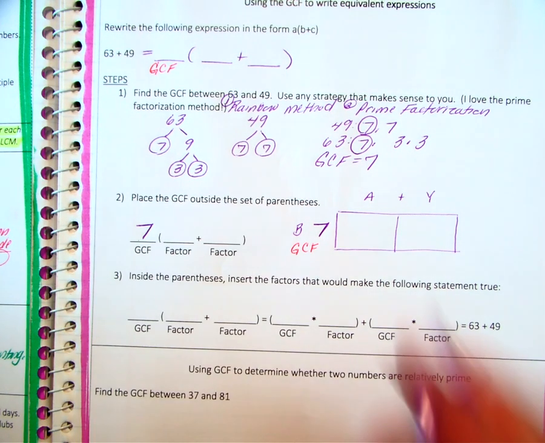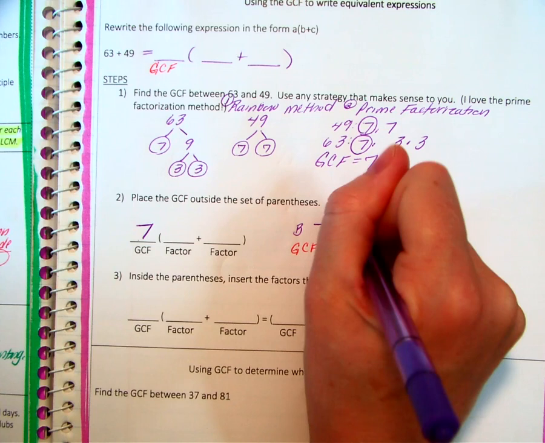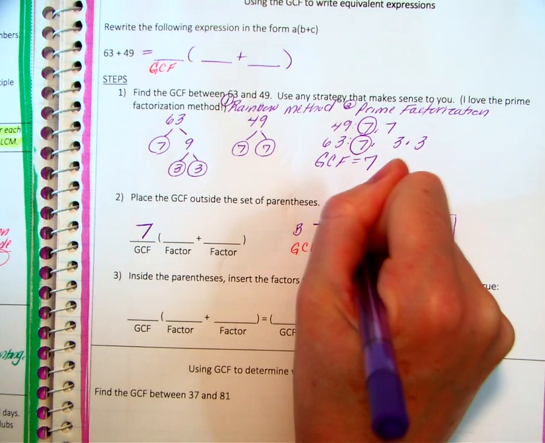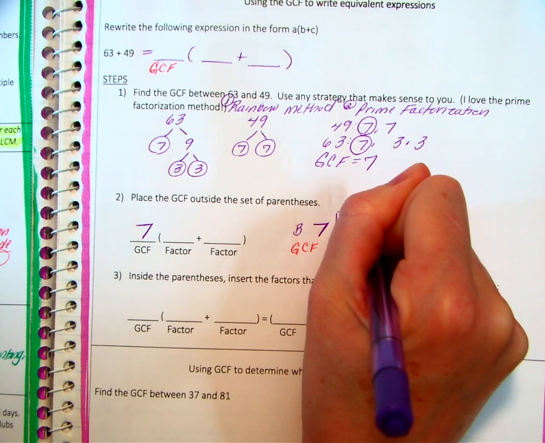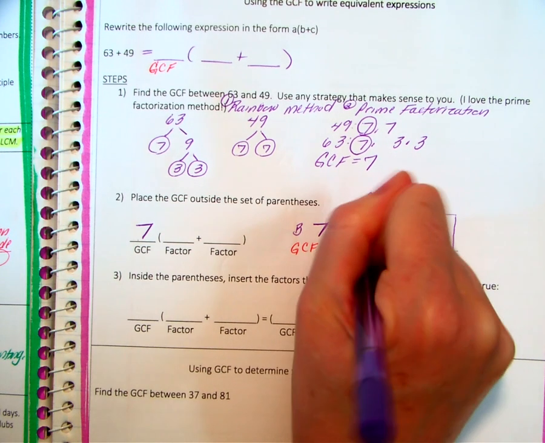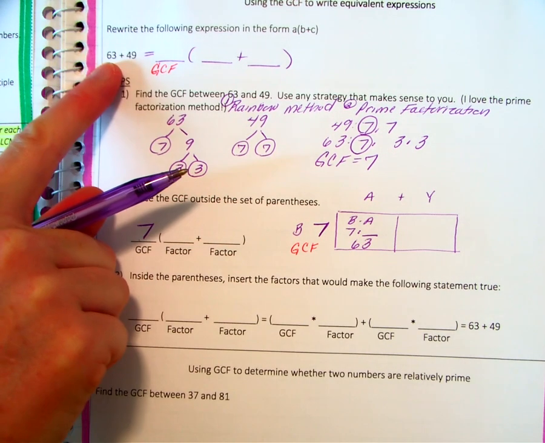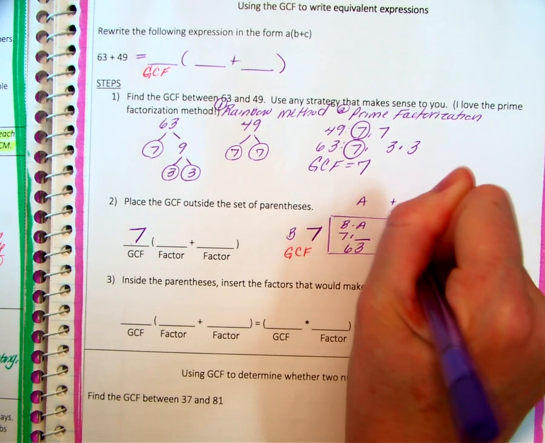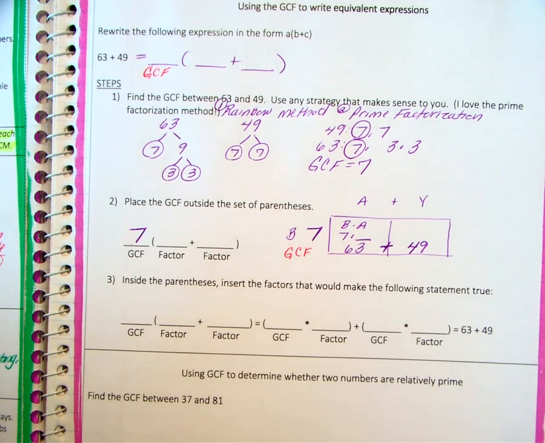Now we know that B times A is going to be 7 times somebody, because somebody was 63. Where's that 63 coming from? The original. And this one was 49.